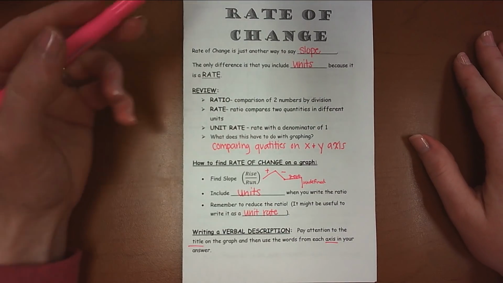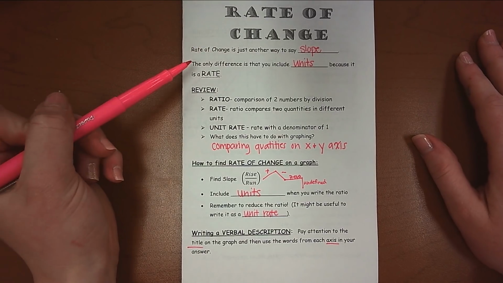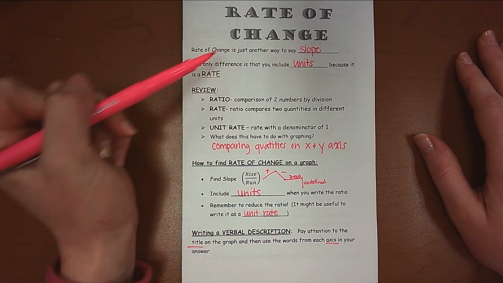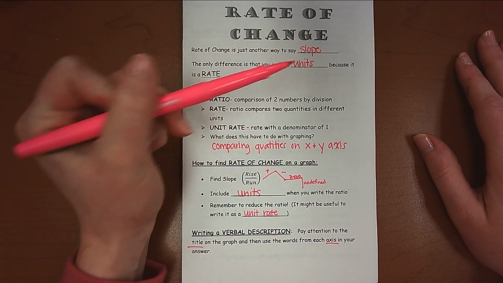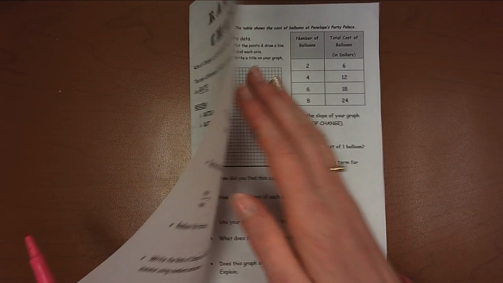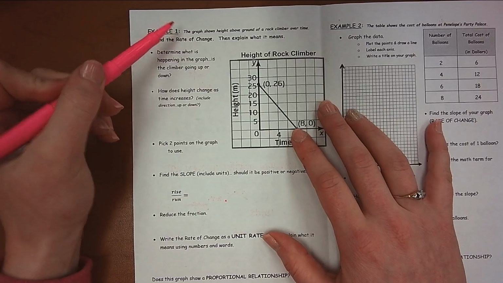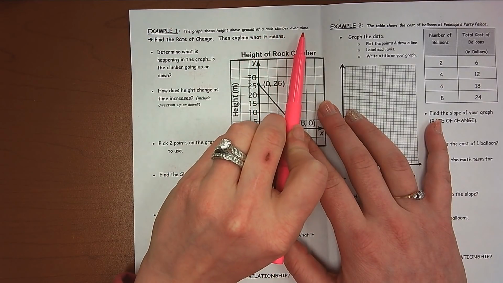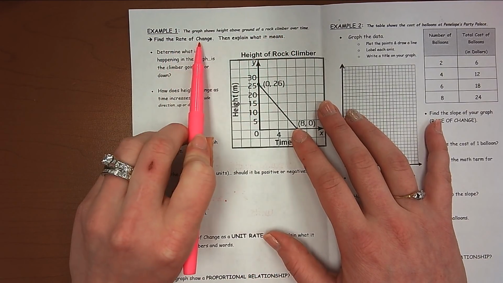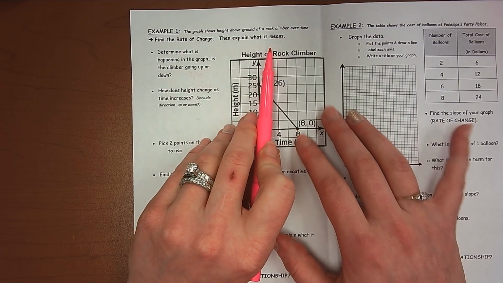Today we're talking about rate of change, and we said that rate of change is another way to say slope. The biggest difference is that we include units because it's a rate. And so if you open up your foldable to the first example that we have here, it says the graph shows the height above ground of a rock climber over time. Find the rate of change. Then explain what it means.